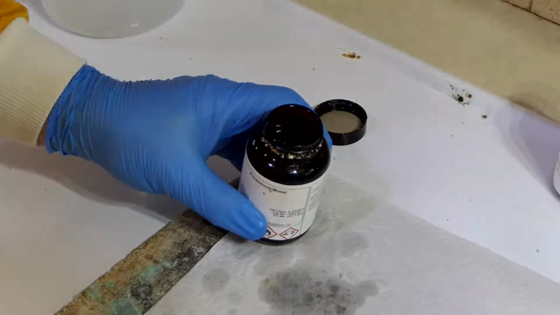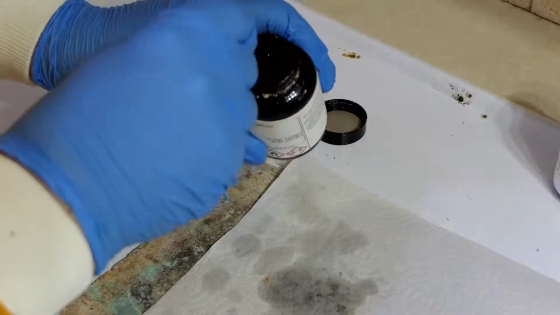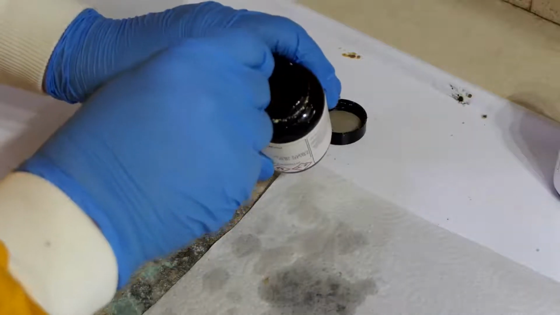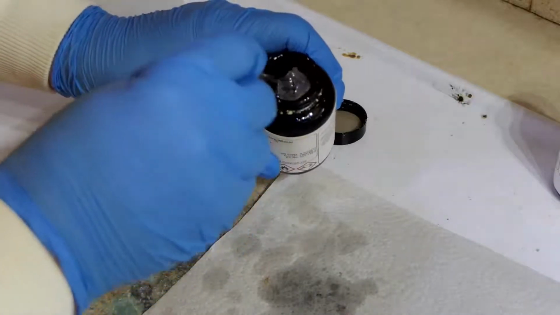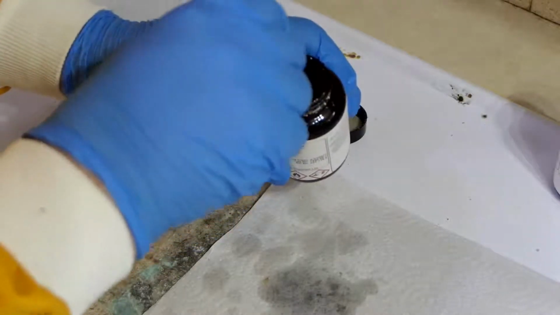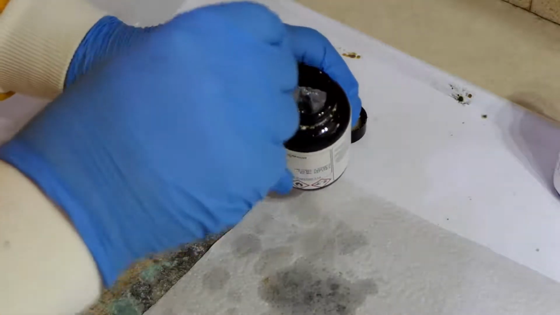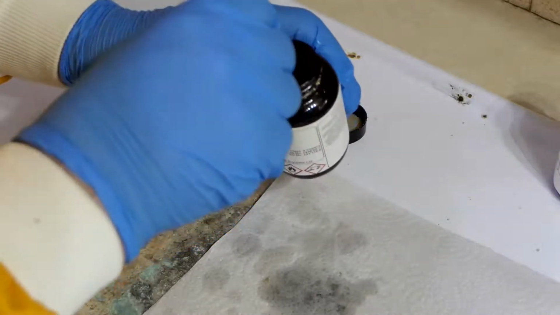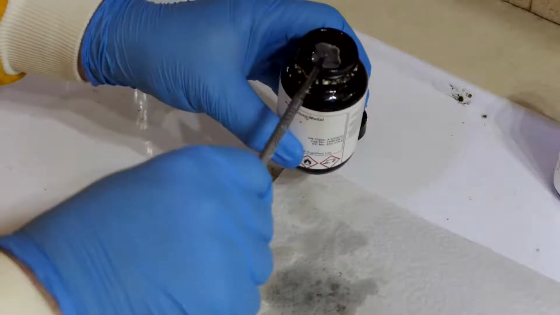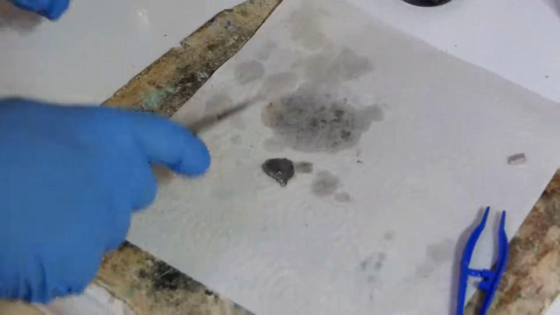Just going to wipe my blade. I don't really want to contaminate it. And let's see if I can pick up a piece of potassium. And the answer is not that way round. No. Let's go for a small piece. There we go. A small piece of potassium.